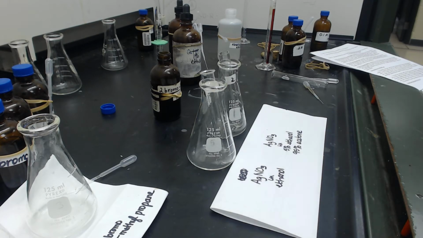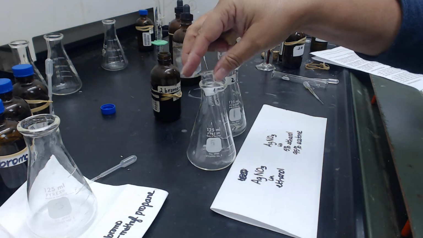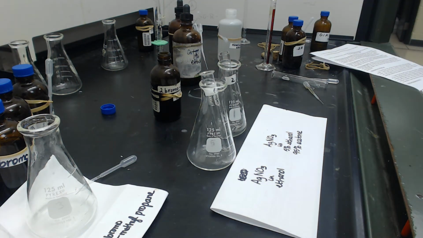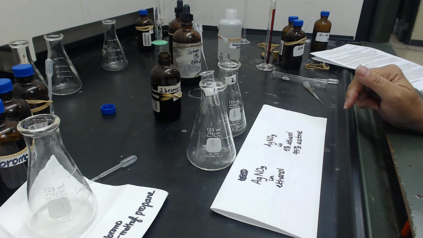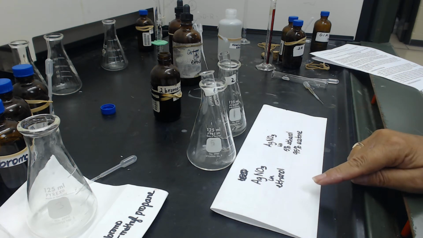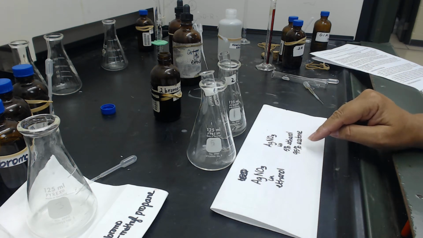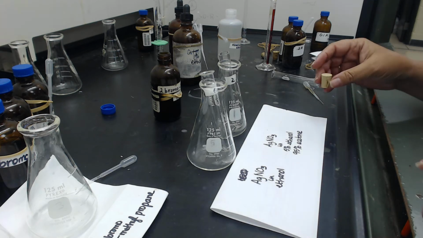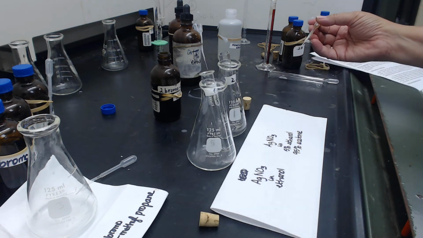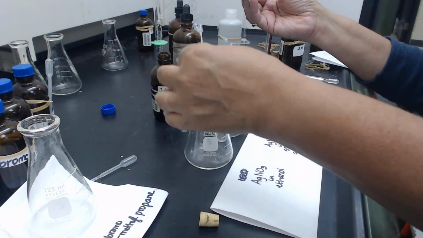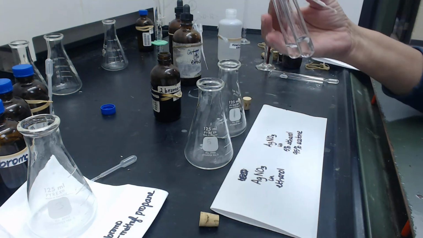Okay, so this time we're doing the effect of solvent polarity. On the left, I've got 2 milliliters of the same silver nitrate in ethanol that we've been using all along. And on the right, I've got silver nitrate in mostly acetone, 95% acetone. So we know ethanol is polar protic, acetone is polar aprotic. And so I'm going to add a drop of 2-bromo-2-methylpropane into each. I've got them labeled 1 and 2 so we can tell the difference.